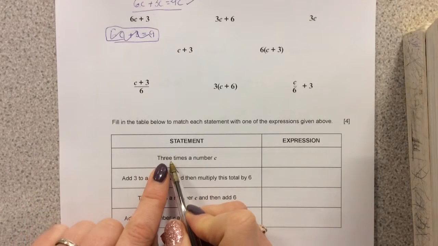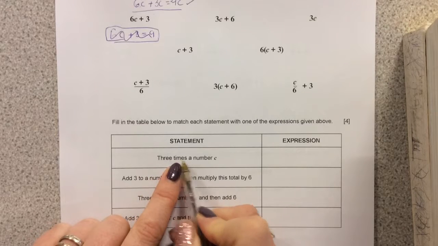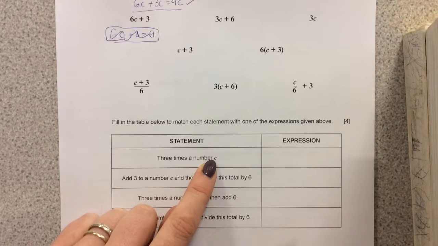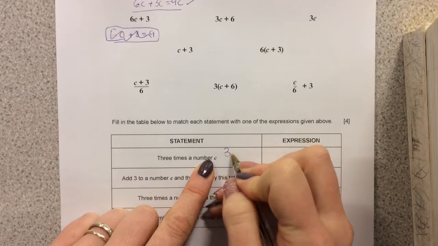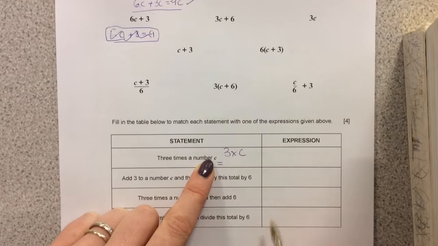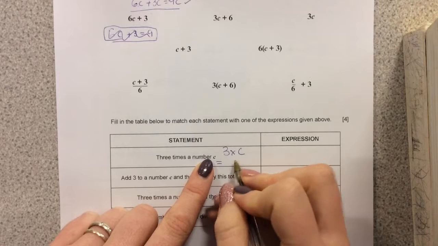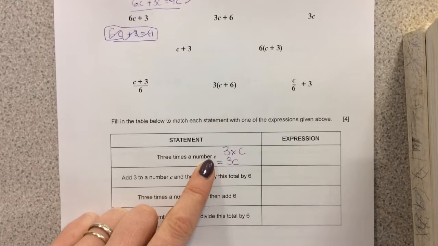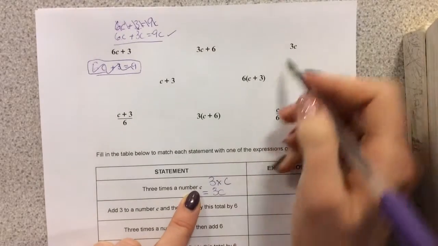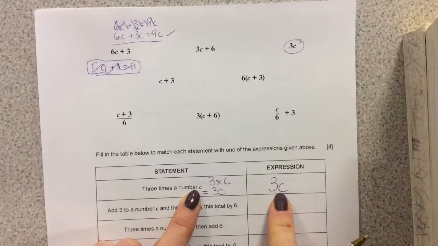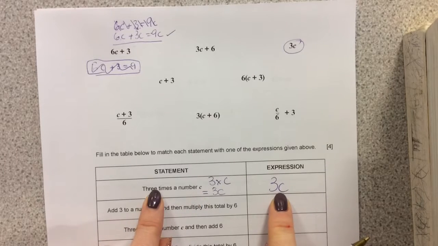So first statement, it says 3 times a number c. So 3 times something. So 3 lots of c. Now in algebra, we're very, very lazy and we don't like to write down this multiplication sign. So this would just be expressed as 3c. So is that anywhere on there? Yes, it is. It's over here. So the expression which matches this statement is 3c.